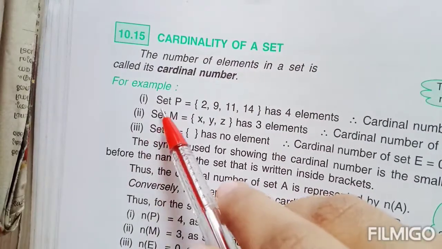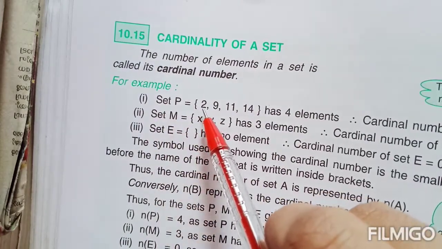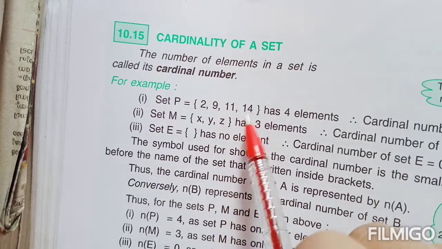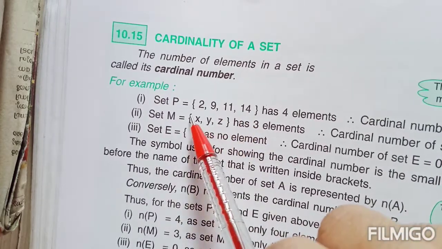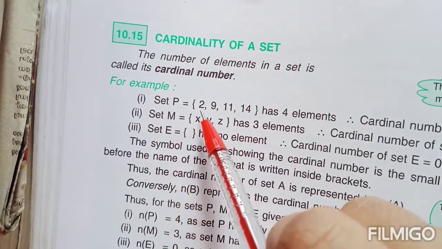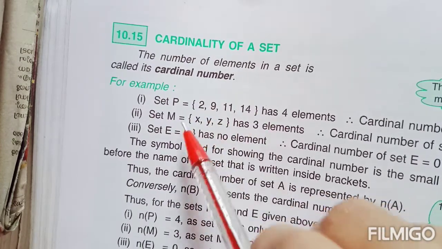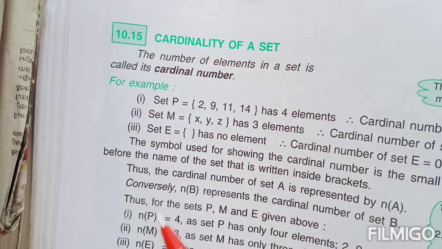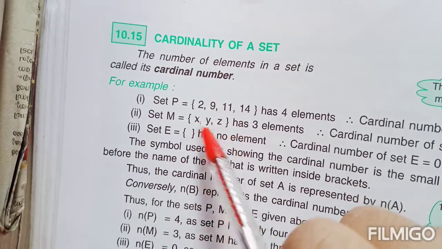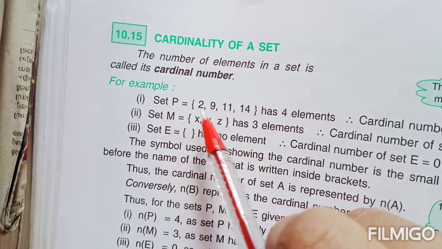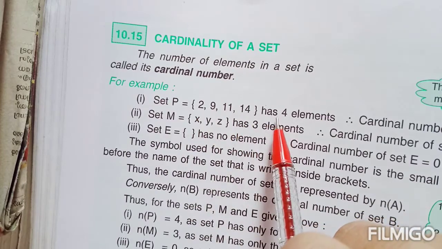For example, let us take set P equal to {2, 9, 11, 14}. So this set P consists of 4 elements. 1, 2, 3, 4. Okay, so its cardinal number will be 4. Cardinal number of set P is equal to 4.